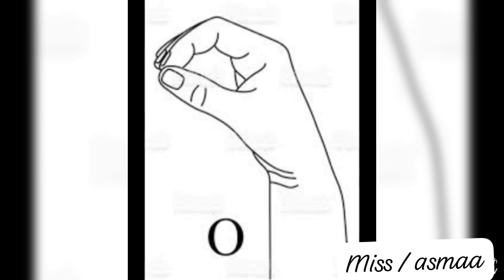Yes, a small circle. Let's try to make letter O with our hand. Try to make letter O with me. With your hand, make a small circle. Yes, good job. And now we will know how to write letter O.